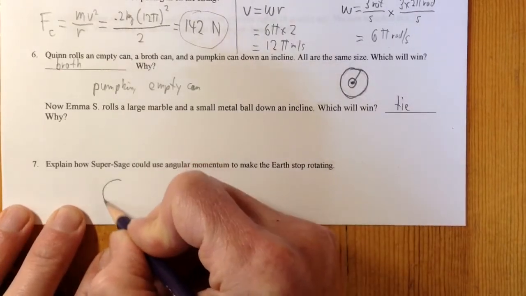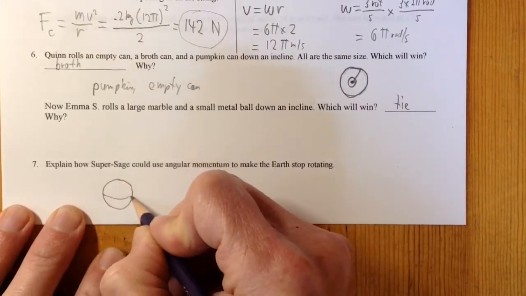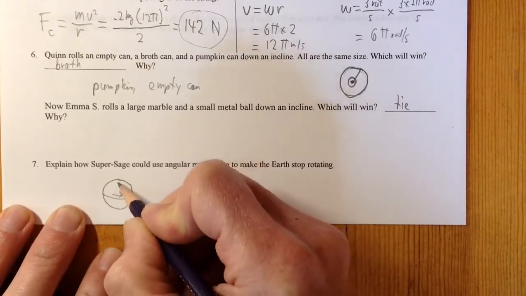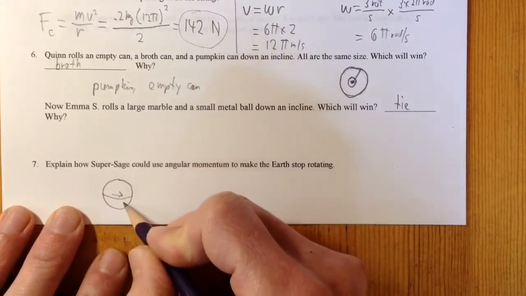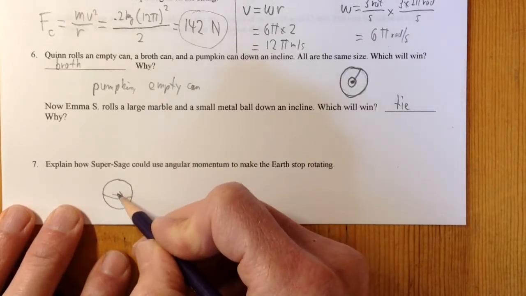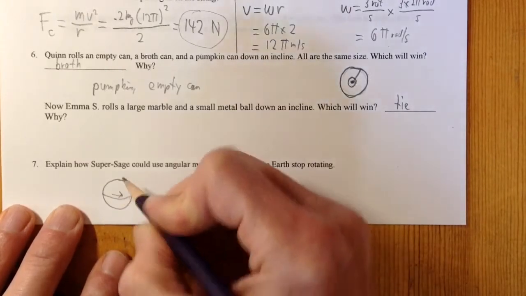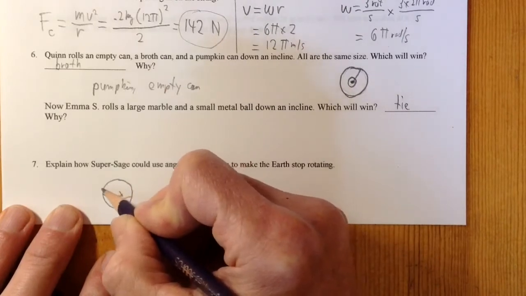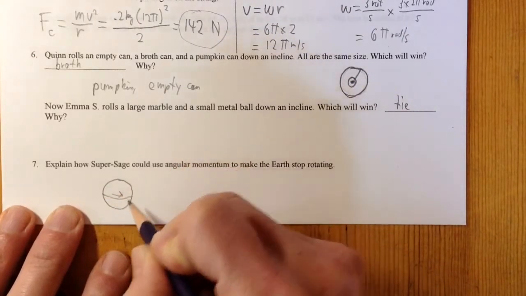Okay, so the Earth has angular momentum, right? It's rotating along at the equator. It's going pretty fast, about 1,000 miles an hour at the equator. And if you want to make it stop, you have to go the same way. People always want to think the opposite way. If you go the opposite way, how do you go fast this way? You push it backwards the other way.